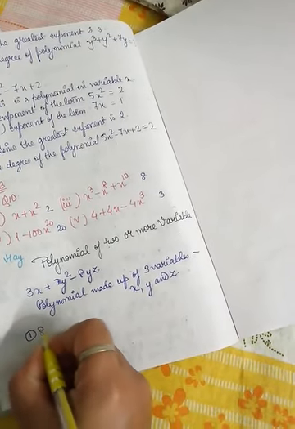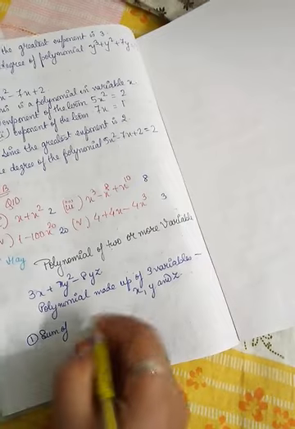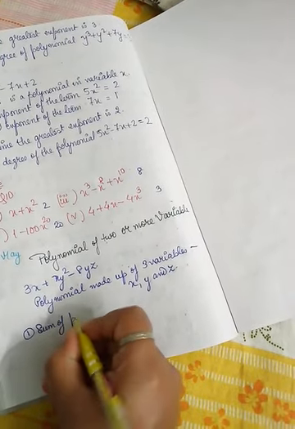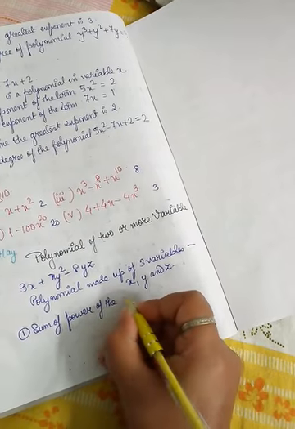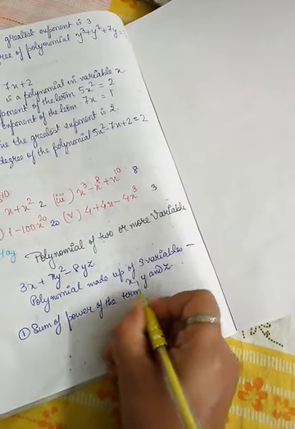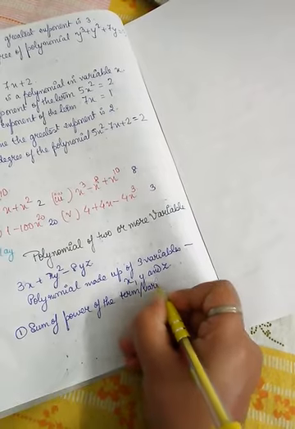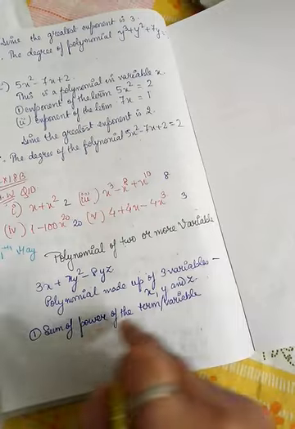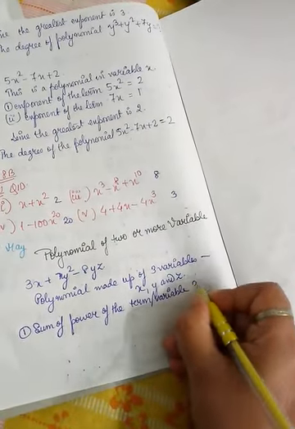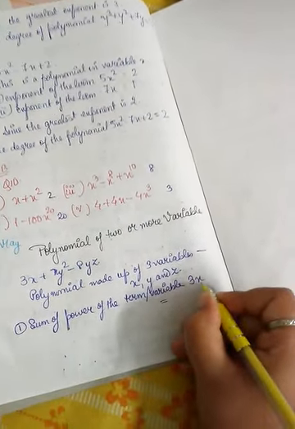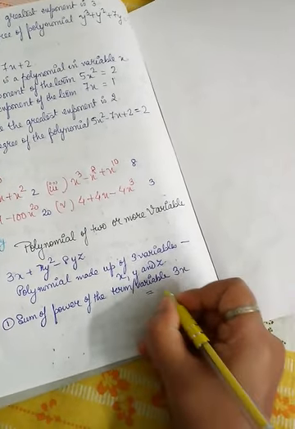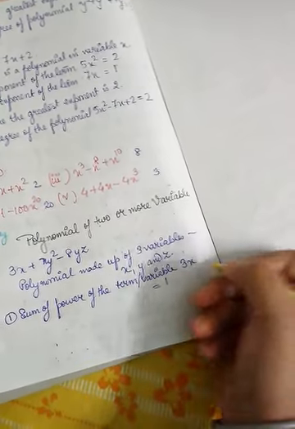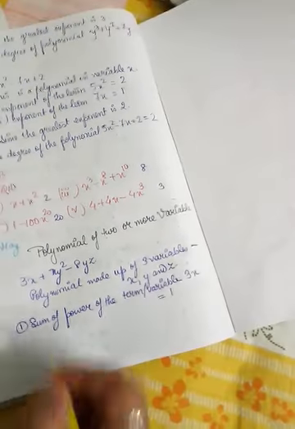Now, sum of powers of the term, or of the variable, whichever you are comfortable with. Which term? First term, that is 3x. This is made up of only one variable, so the power will be 1, since there is only one variable and it has power 1.